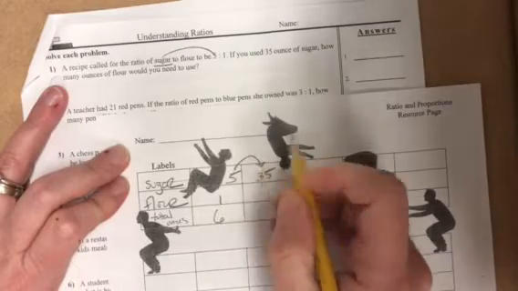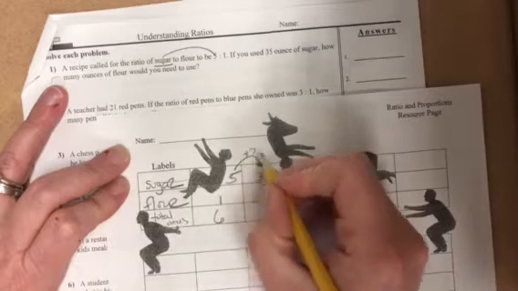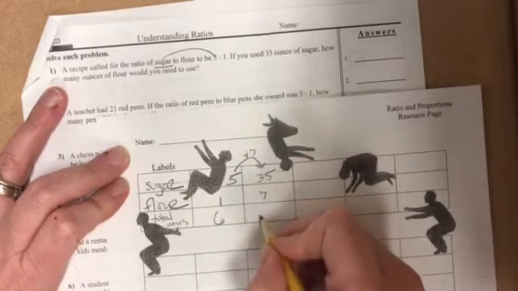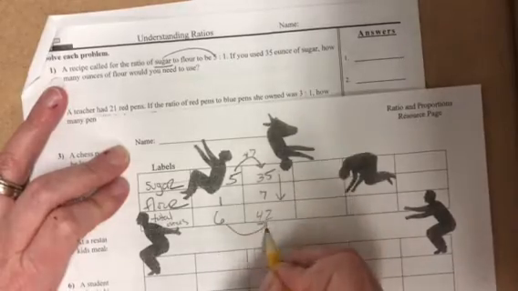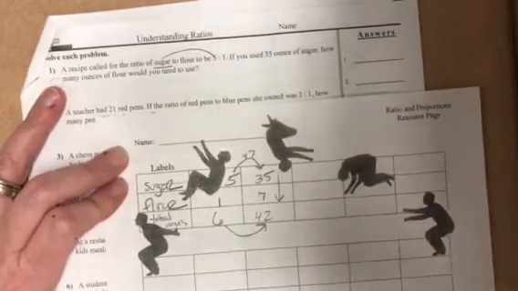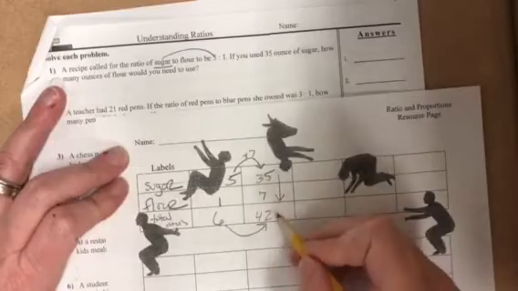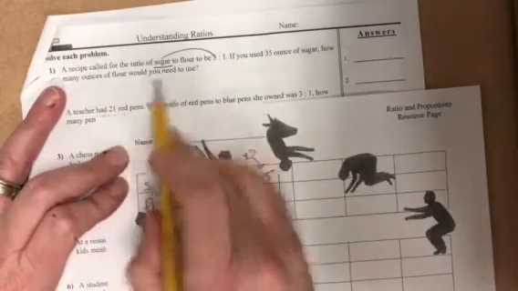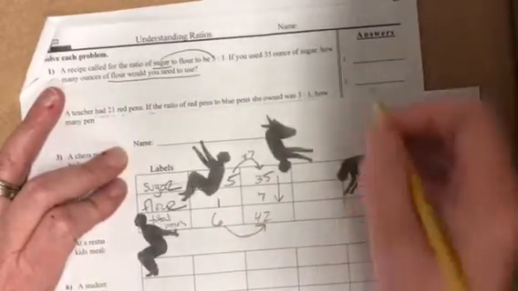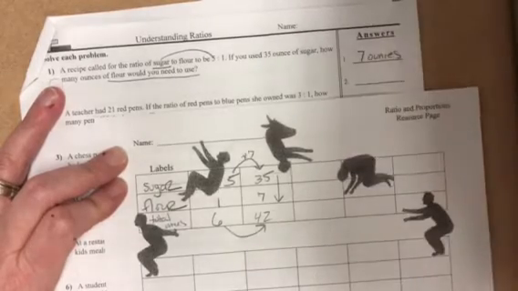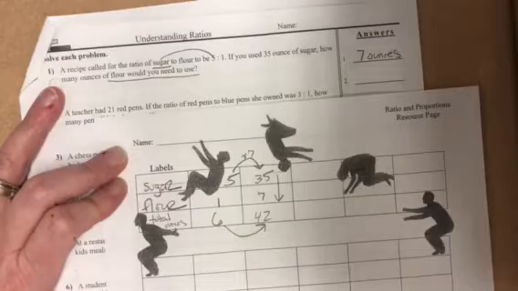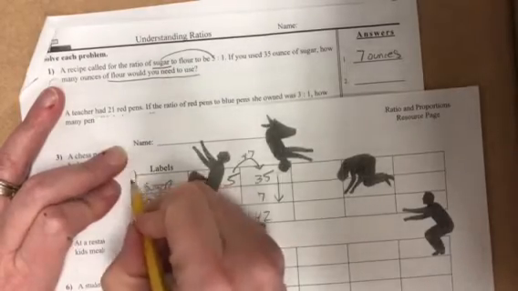In a ratio table, we're always multiplying or dividing when moving left and right. So this is times 7. 7 and 42. Now I could get that by either adding or by multiplying. Either way works. How many ounces of flour would you need to use? Final answer being 7 ounces. Always go back and make sure you know what they're asking for because it will get tricky.